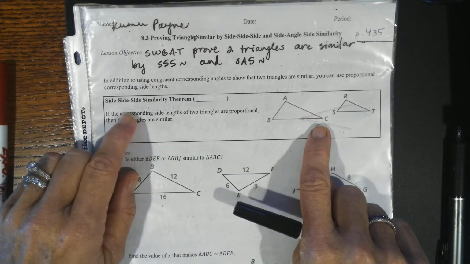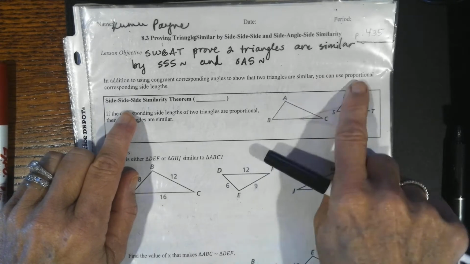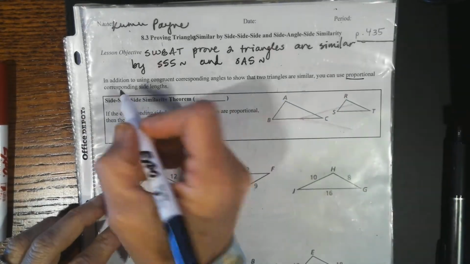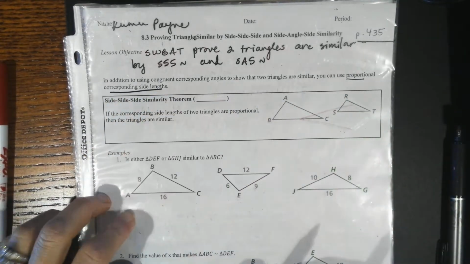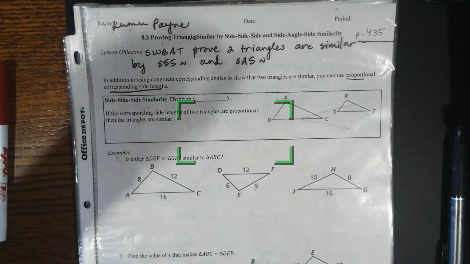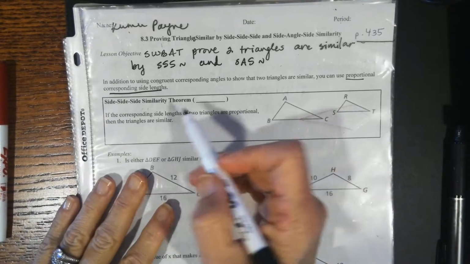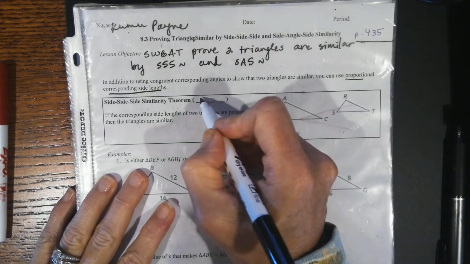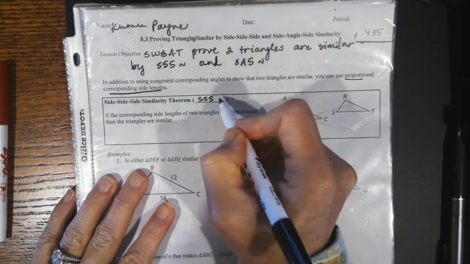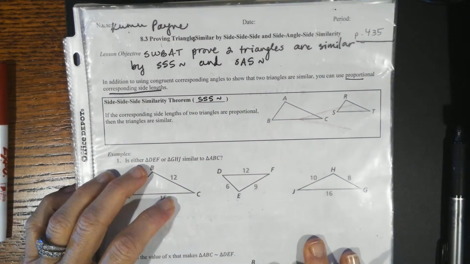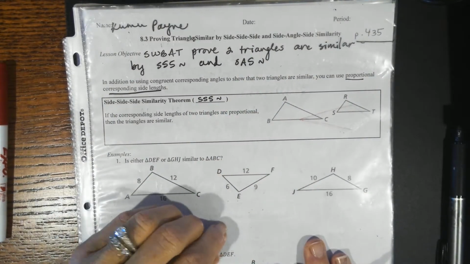Okay, you can also use corresponding side lengths, which we'll have an example, and it'll make your problems even easier to solve. Let me lock that. Okay, so our side-side-side similarity theorem is going to be abbreviated like that. We're just using the squiggly, and here's how it goes.